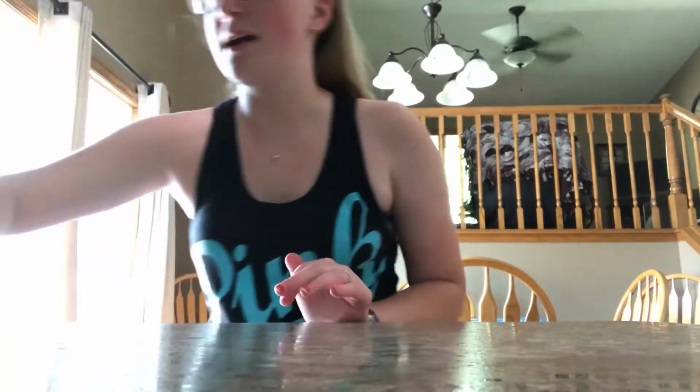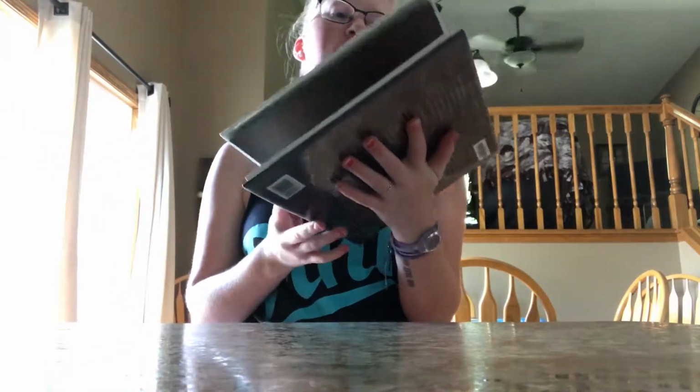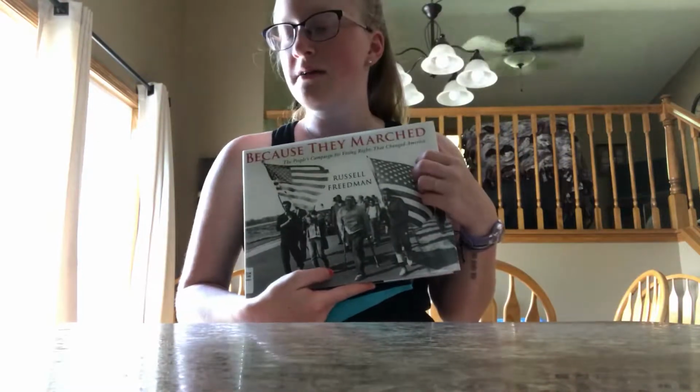So the next book that I got is called Because They Marched, and it is about the People's Campaign for Voting Rights that Changed America.